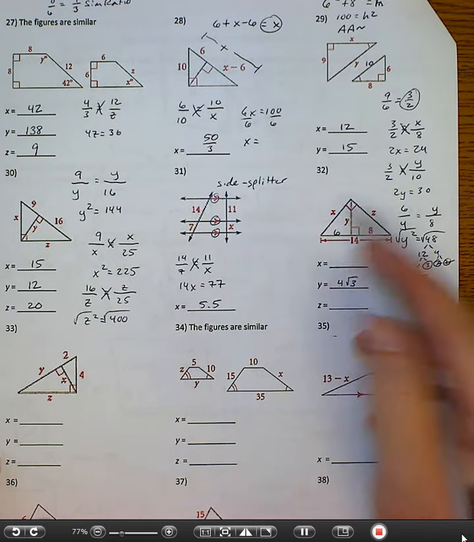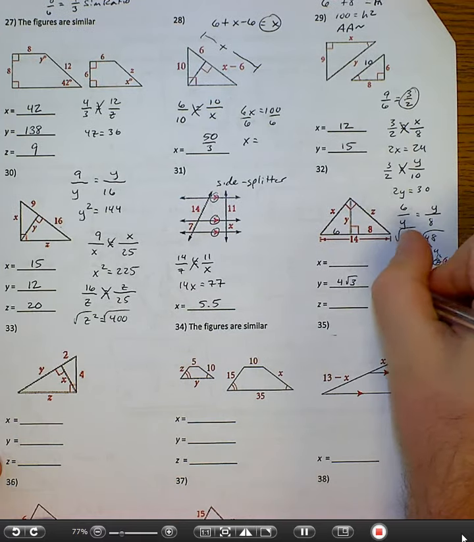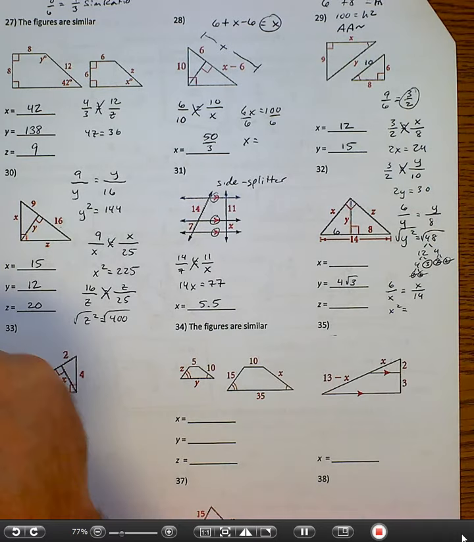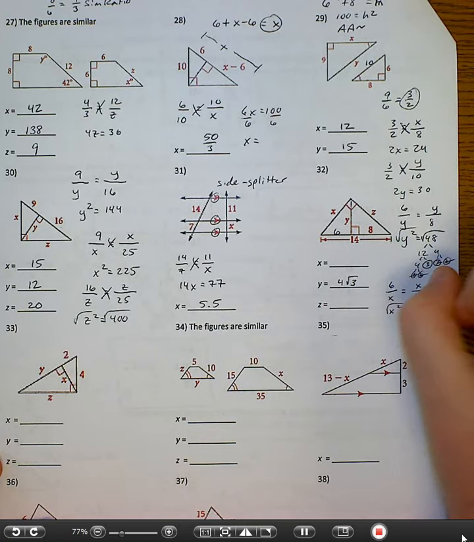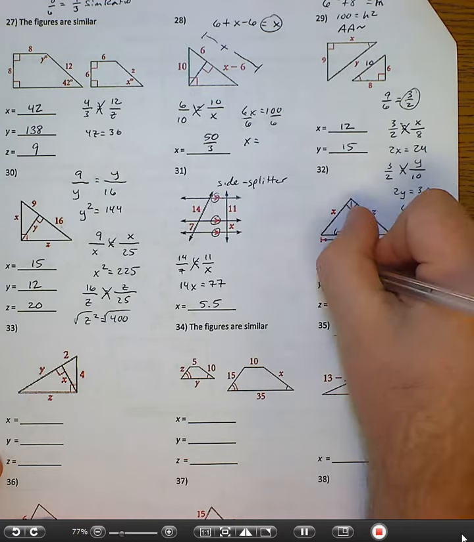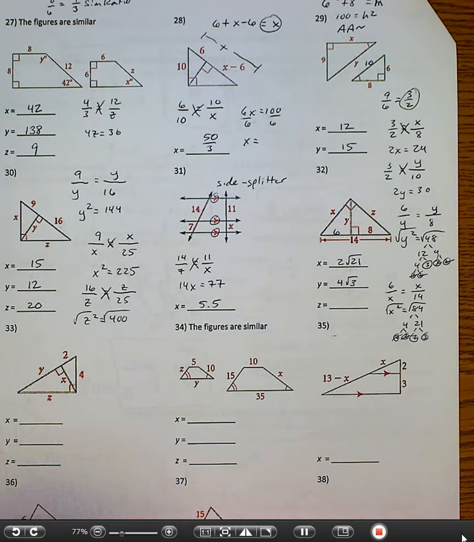X is the geometric mean of the adjacent piece, so 6, and the whole thing, which is 14. So x squared equals 84. Square root of 84. That's 4 and 21. That's 7 and 3. 2 and 2, so it's a pair of 2's. So that's 2 radical, 7 and 3, multiply those back together, radical 21. Okay, and then z, we'll do it over here.